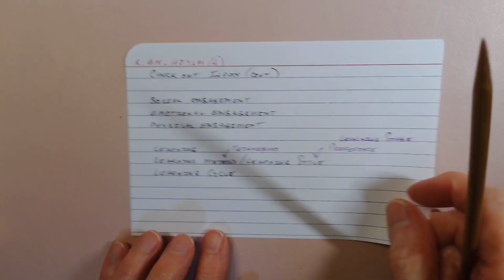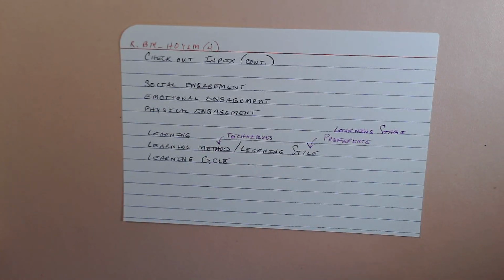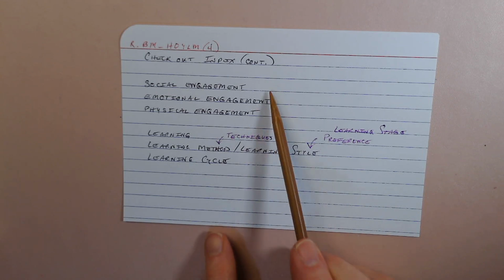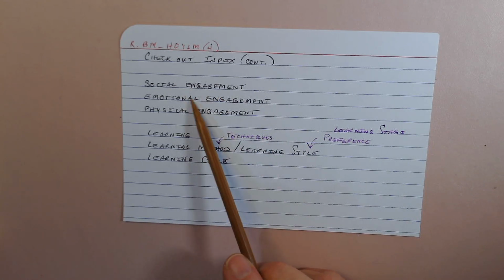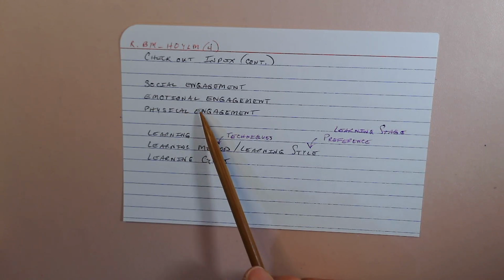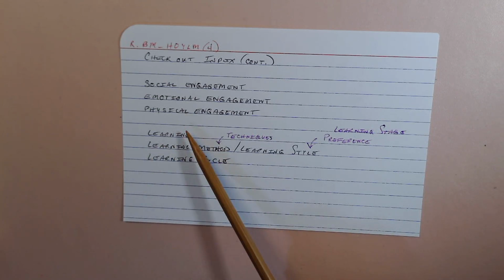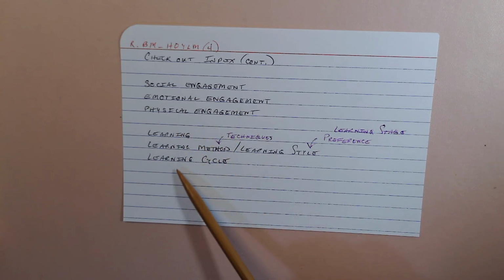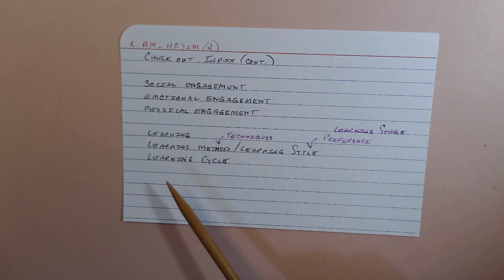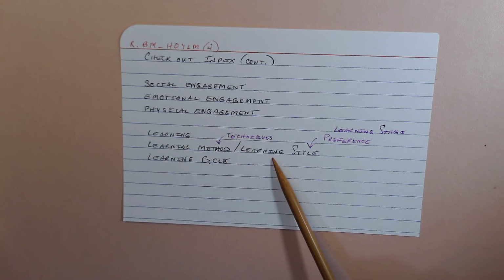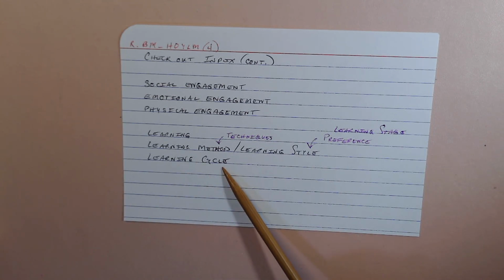Other terms that I discovered as I finished working through the index were 3 kinds of engagement: social, emotional, and physical, although this seems to come up near the end of the book. And then 3 places where learning comes in. Learning by itself, which is how do you learn, a learning method versus a learning style, and a learning cycle.